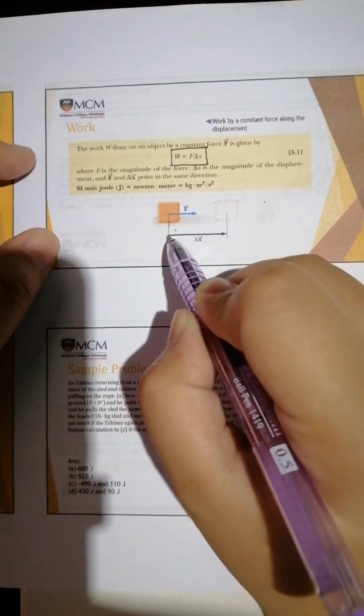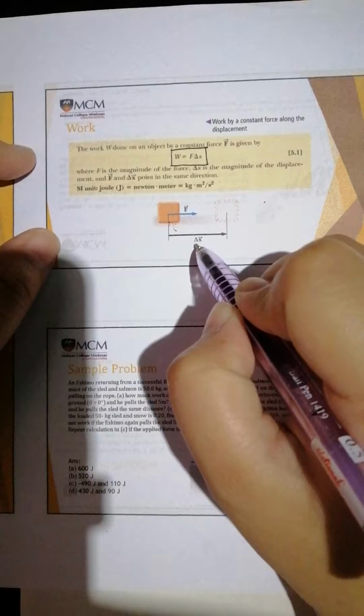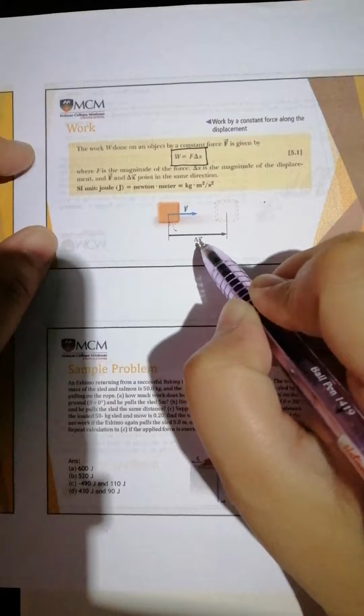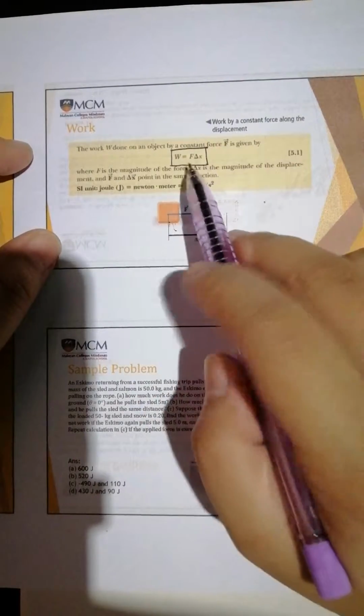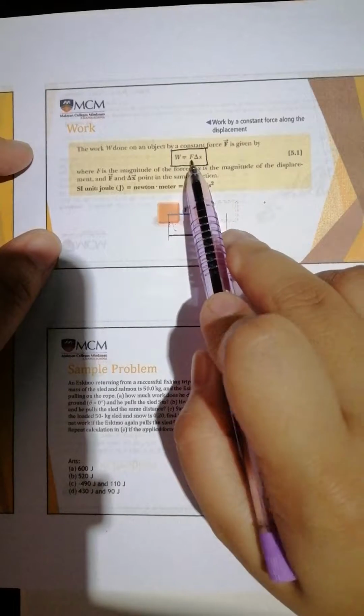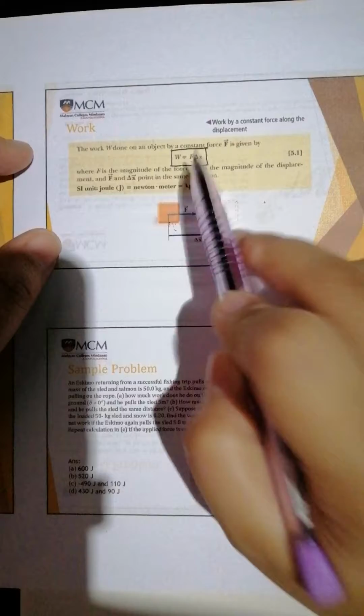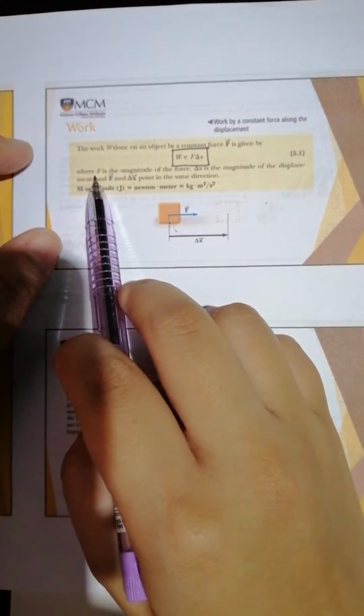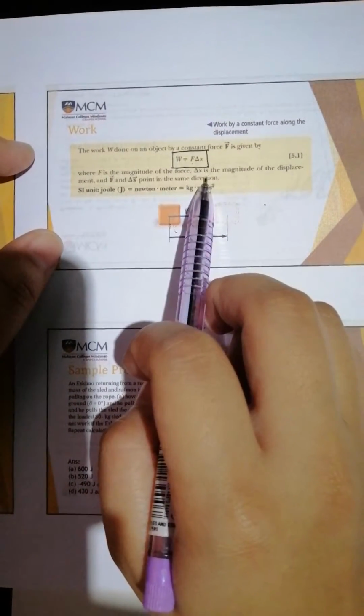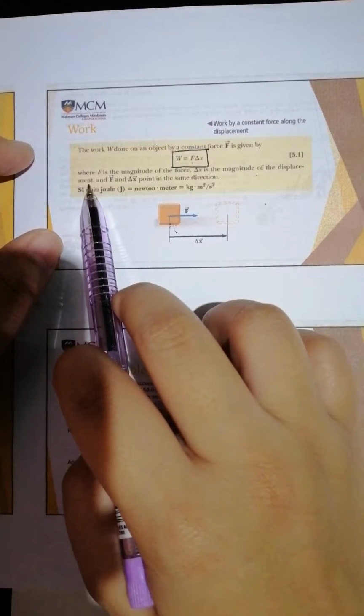Say that displacement is represented by delta x, so that the work done on the object is just equal to the magnitude of the force times the displacement. Again, F here represents the magnitude of the force and delta x is the magnitude of the displacement.